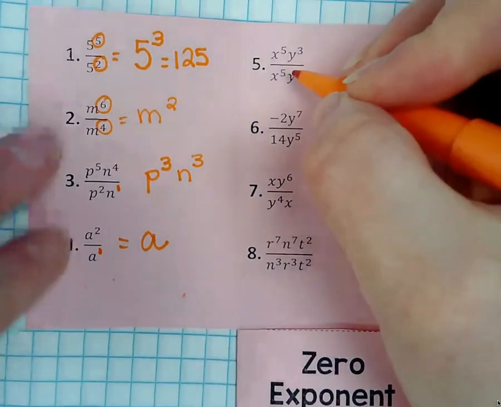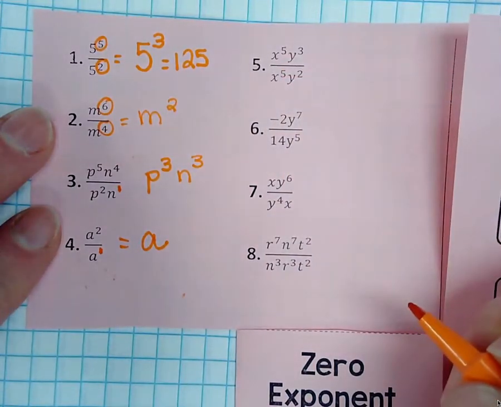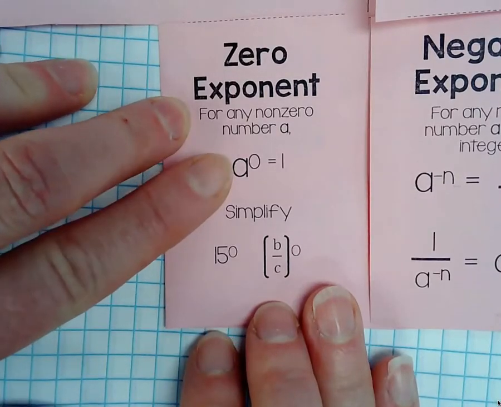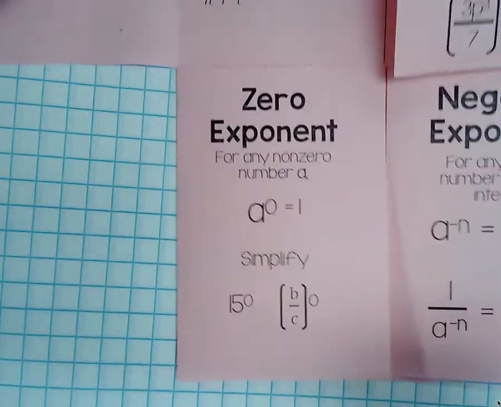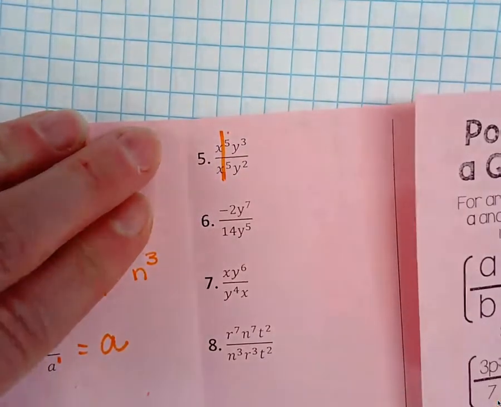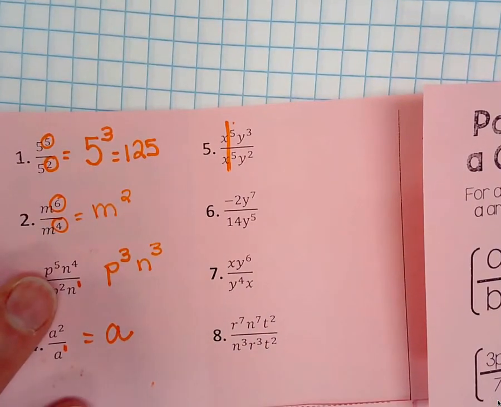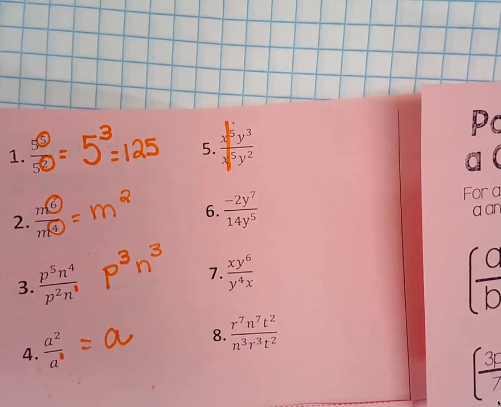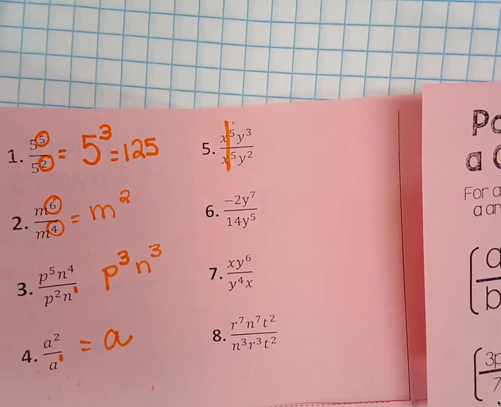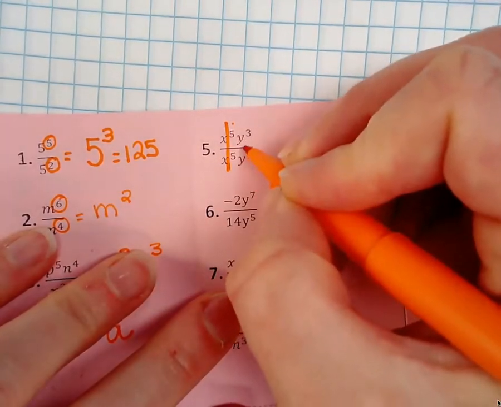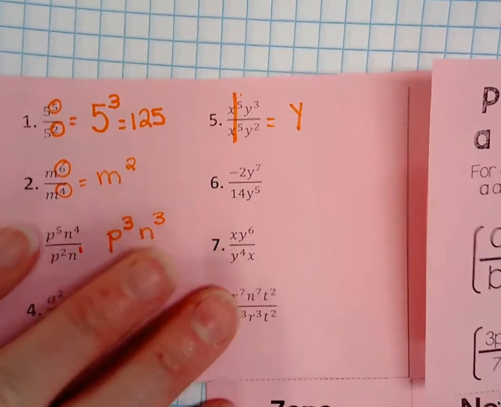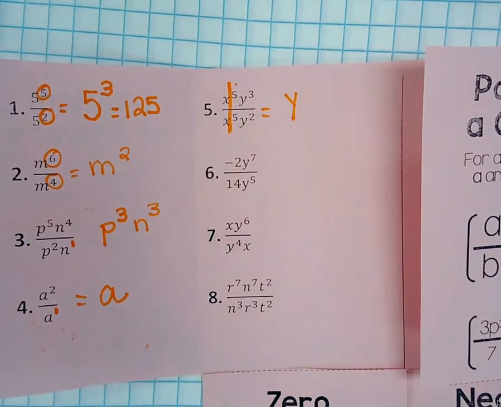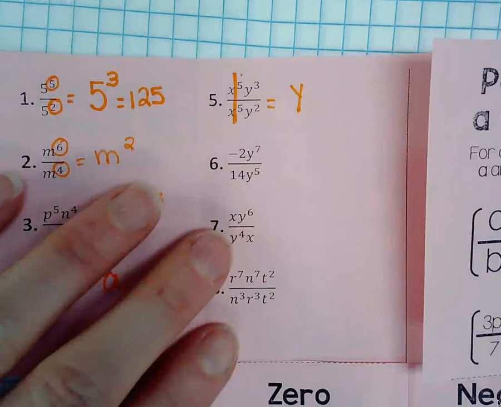Okay, the next one. x to the 5 over x to the 5. x to the 0, which actually we haven't done that yet. But anything to the 0 power equals 1. We can actually just mark it out. Anything that you have the same of, top and bottom, can be simplified out. So all we have left is y cubed over y squared. Subtract 2 from 3, just y. We don't have to put the 1, because it's just 1 times y, which is just y.